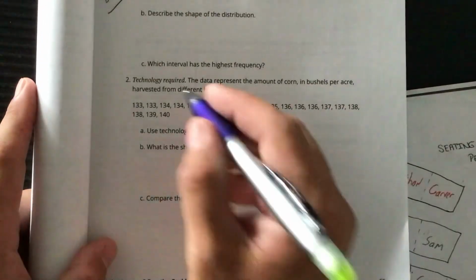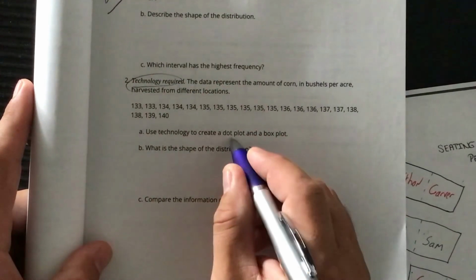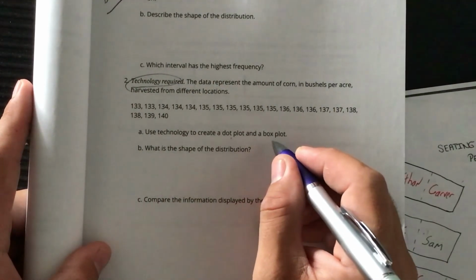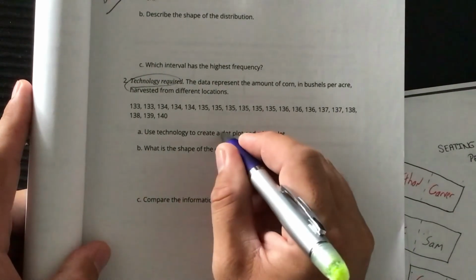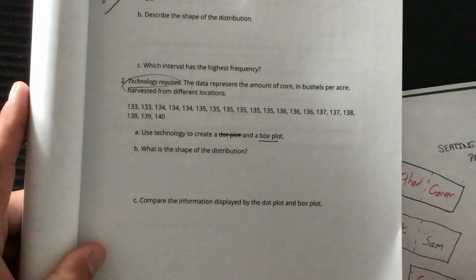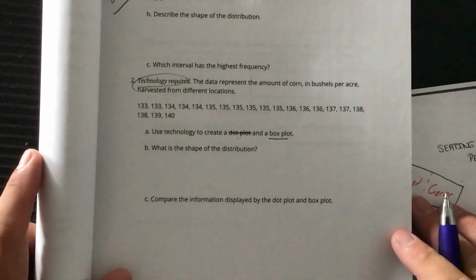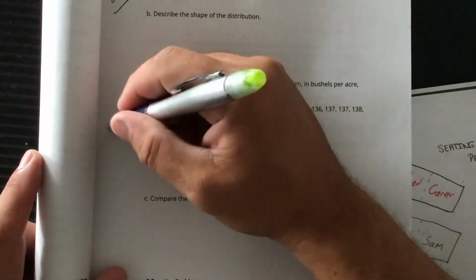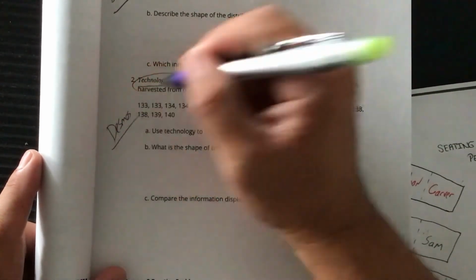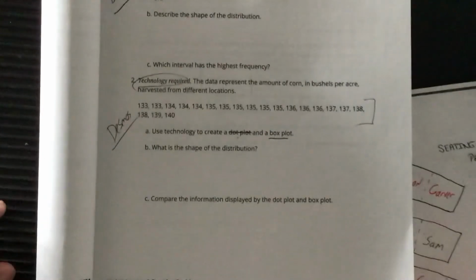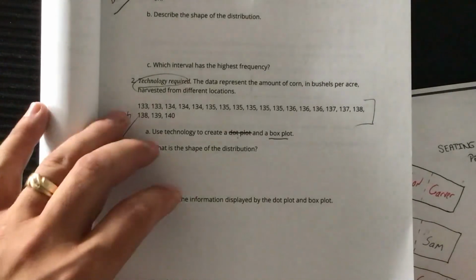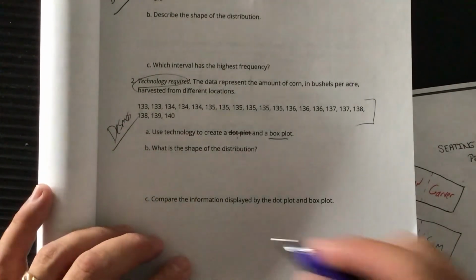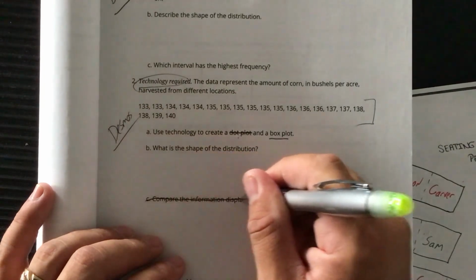Question 2, same thing, except let's just do box plot. Cross out dot plot. I'm not gonna have you do that one too. We've done plenty. So again, use Desmos. Here's your list, box plot. Can also cross off number 3 then.